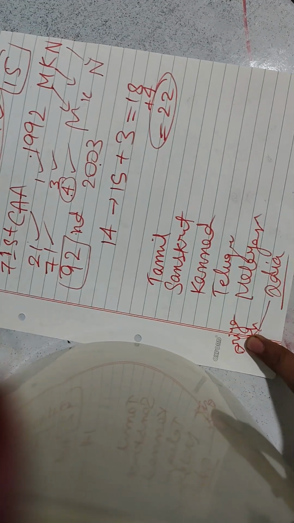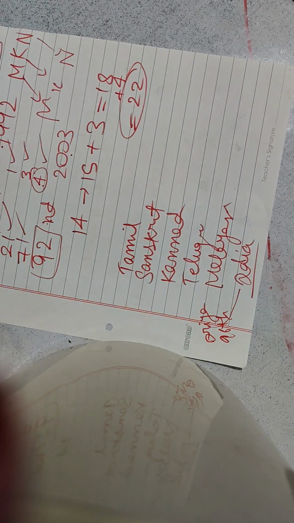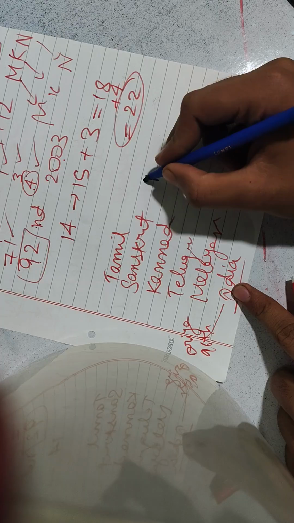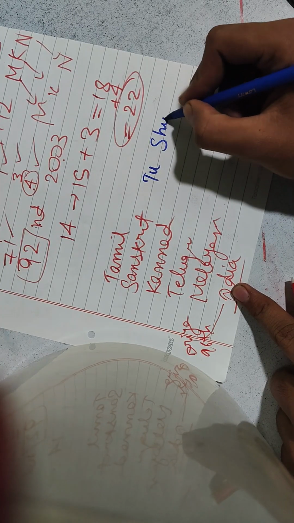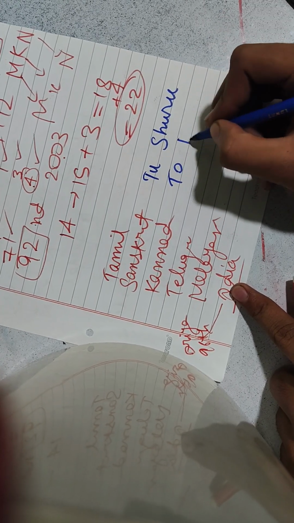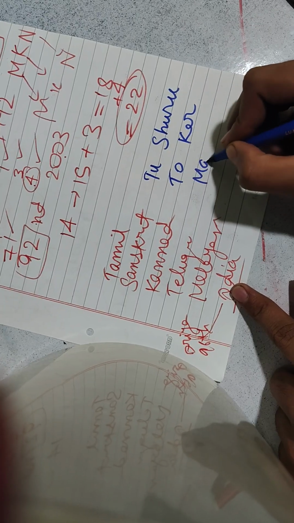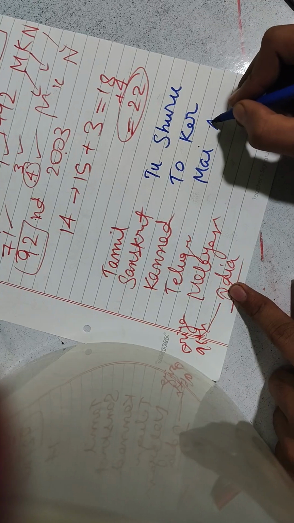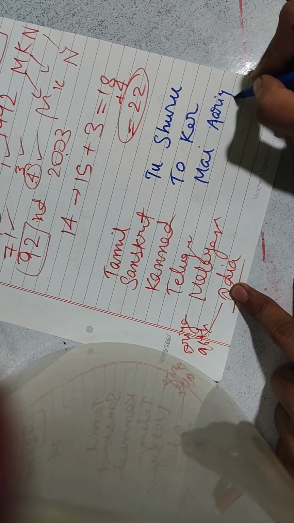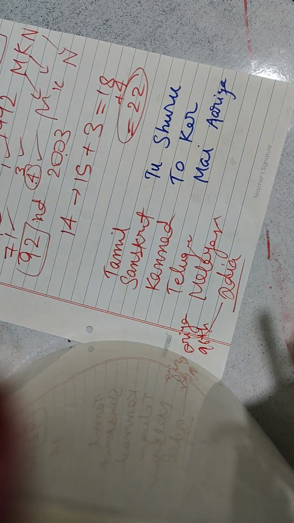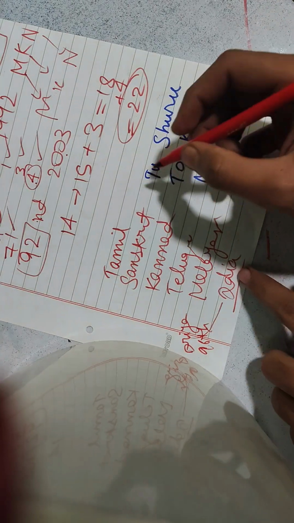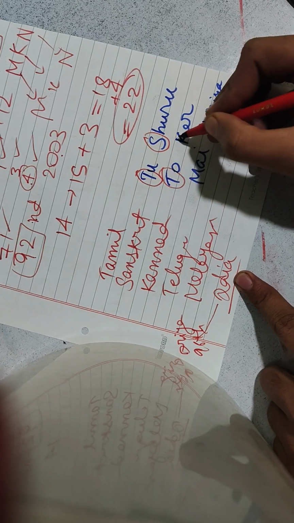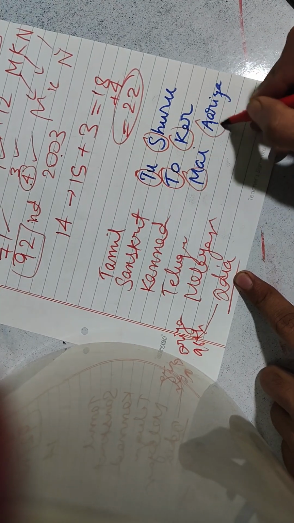Now how to learn it? If it comes in the exam, how will you learn it? A trick is there, and that trick is "शुरू तो कर, मैं आ रही", you start, I'm coming. So here, TSTKMA.